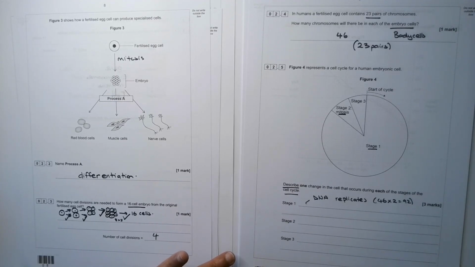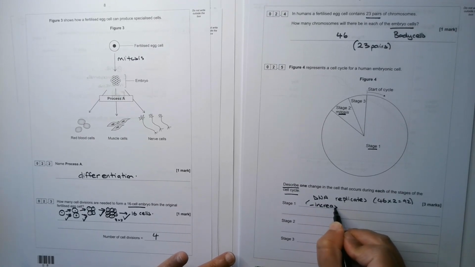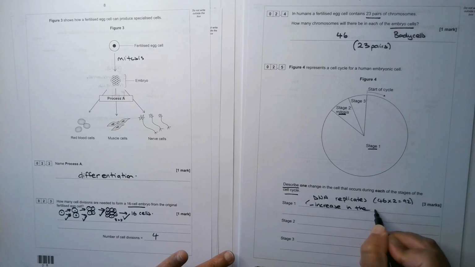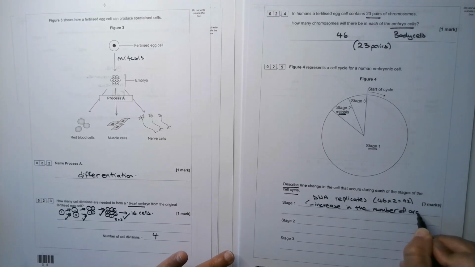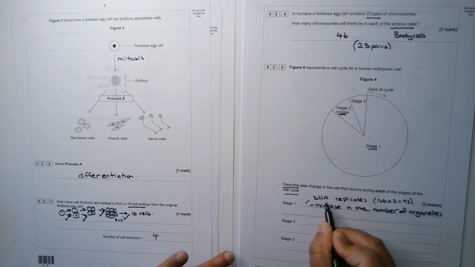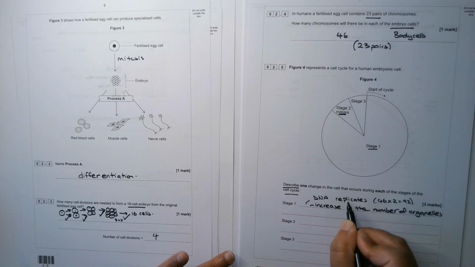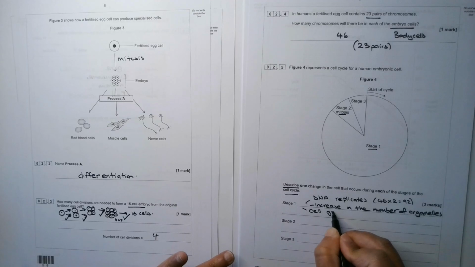So ribosomes will increase in number. Mitochondria will increase in number. So you can write down increase in the number of organelles. Or you can give an example of an organelle and say ribosomes, or you can say mitochondria. For DNA replicates, you can also say chromosomes replicate. And there's cell growth.